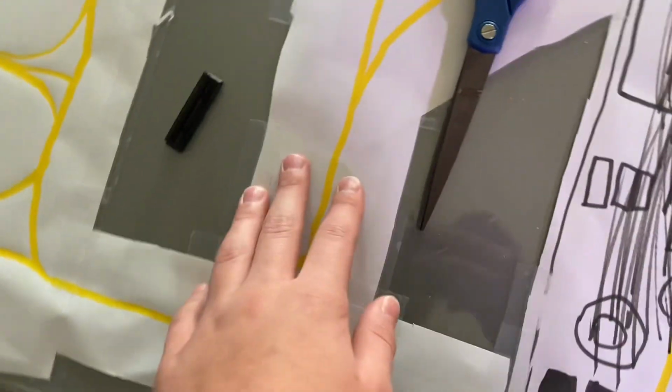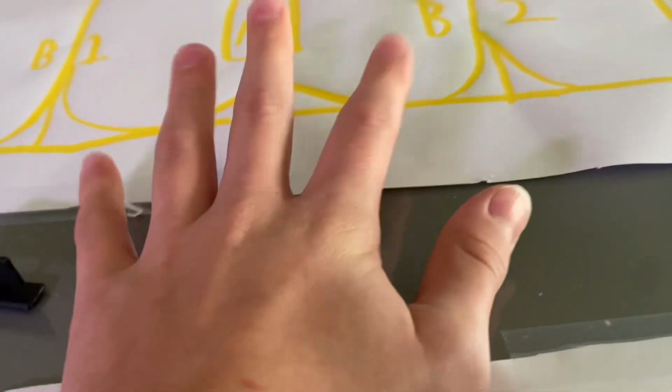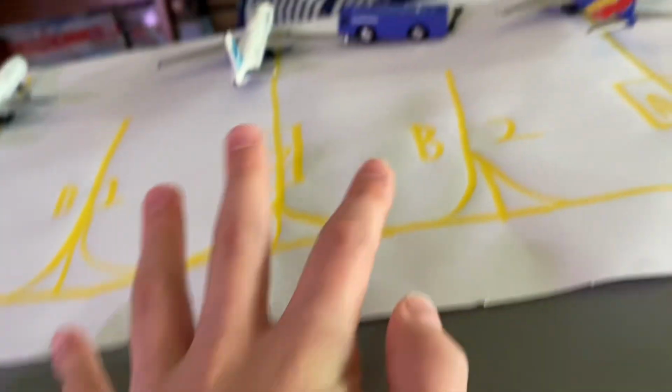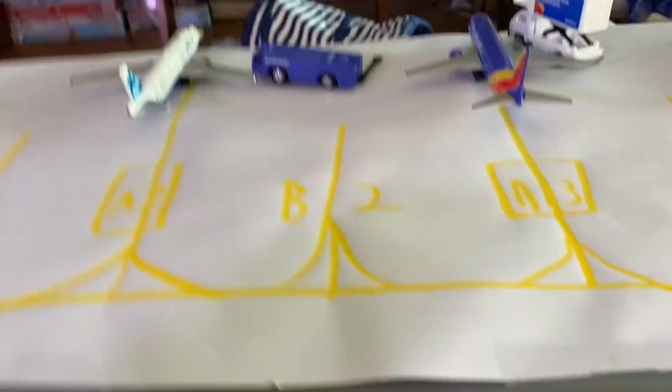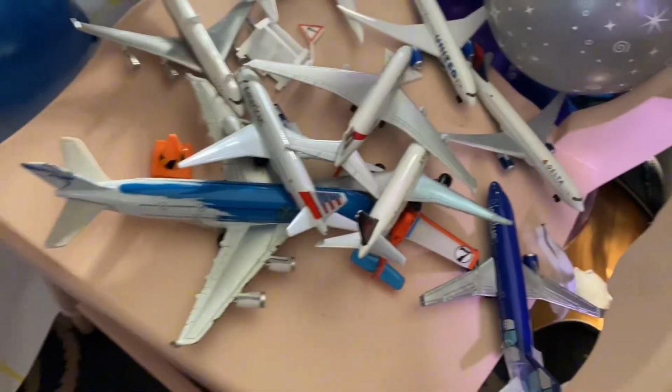You also need a taxiway, and another taxiway along the gates. You're going to need this extra space, especially if you have a lot of planes. That's where I store my planes.